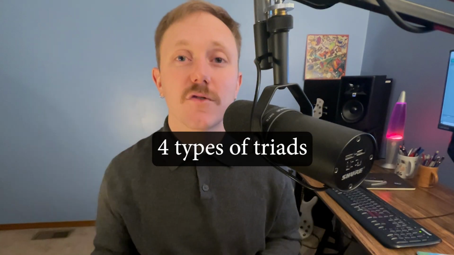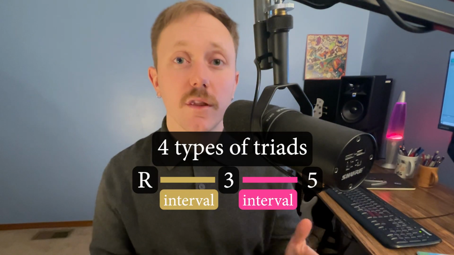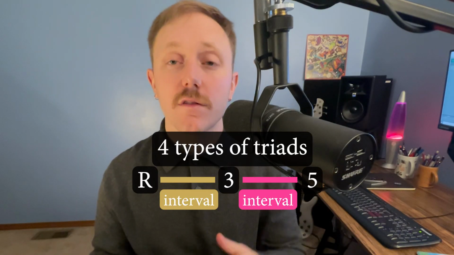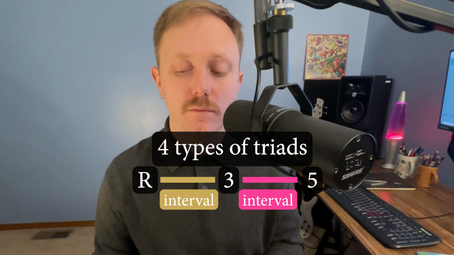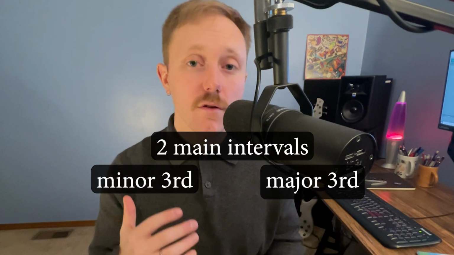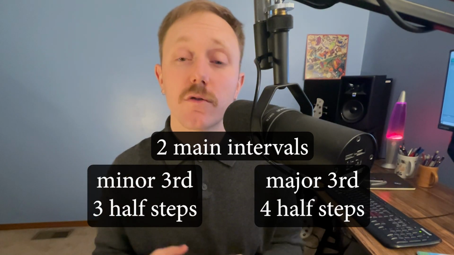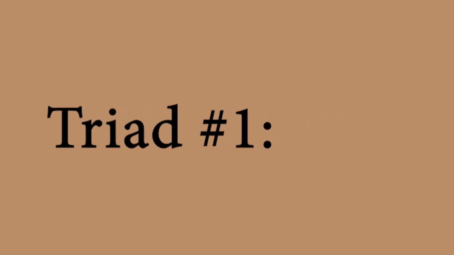There are 4 types of triads, and all of them have a root, a third, and a fifth. Now the interval between the root and the third, and then the third and the fifth, dictate what type of triad it is. There are 2 main intervals that we're going to need while we're building our triads. That is a minor third and a major third. A minor third is 3 half steps, and a major third is 4 half steps.